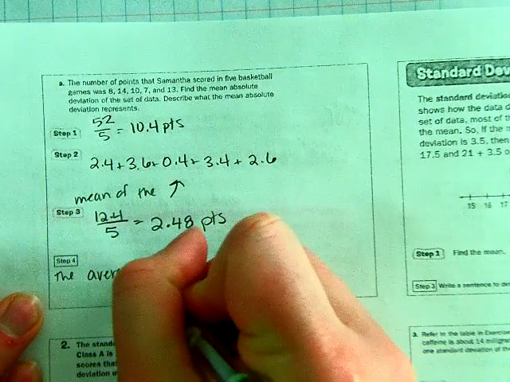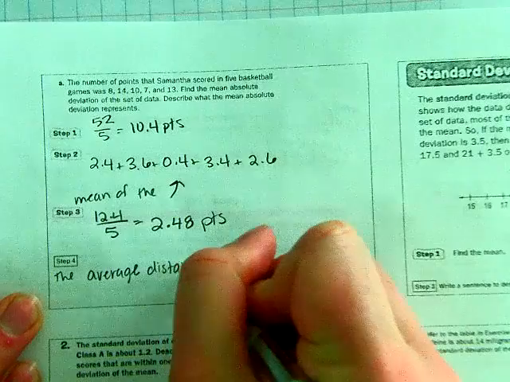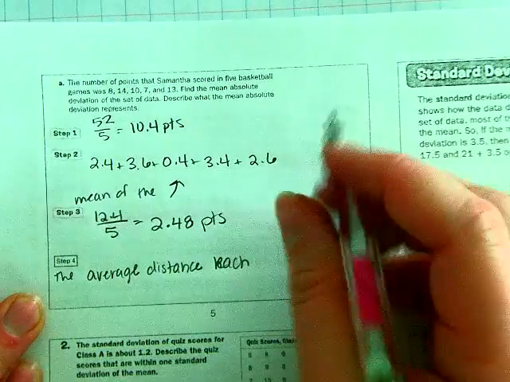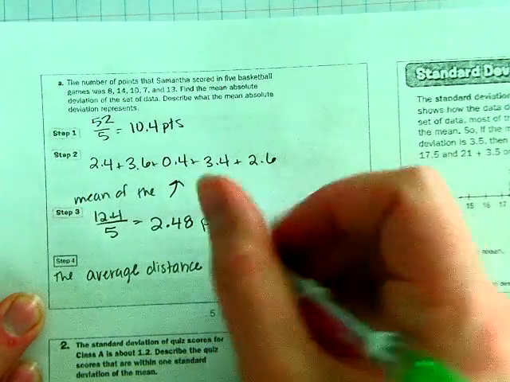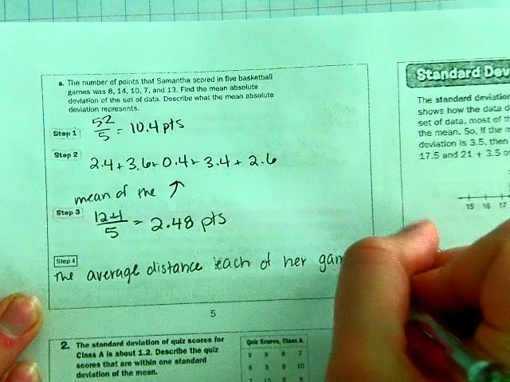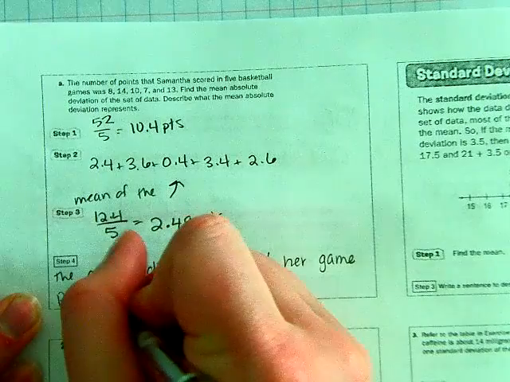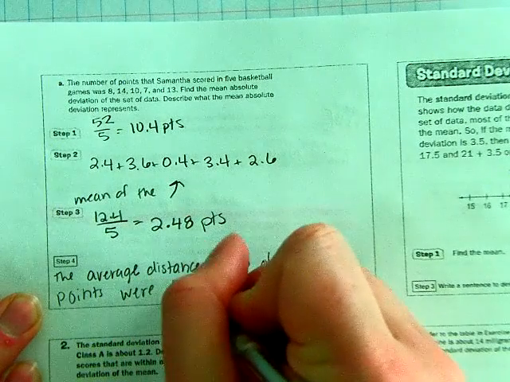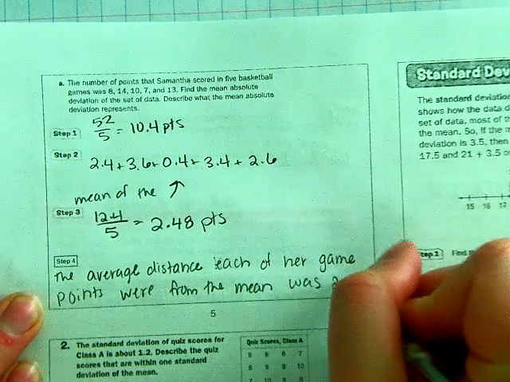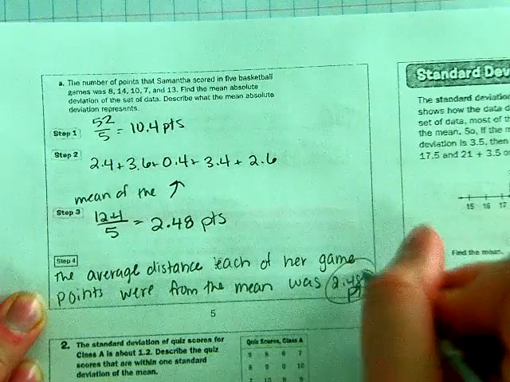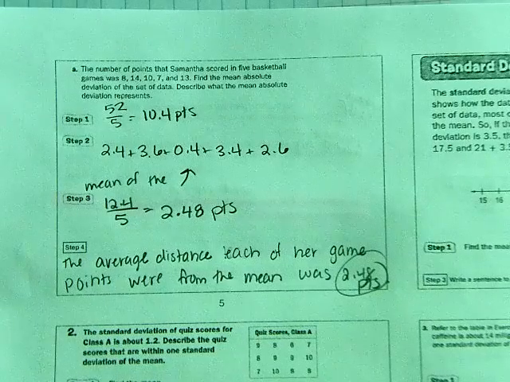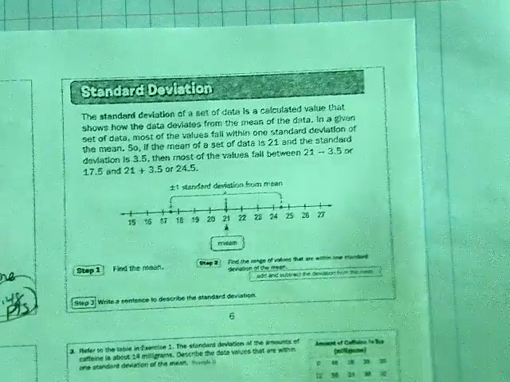Average distance each of her game points were from the mean was 2.48 points. So there's our sentence. Pause me if you need to.